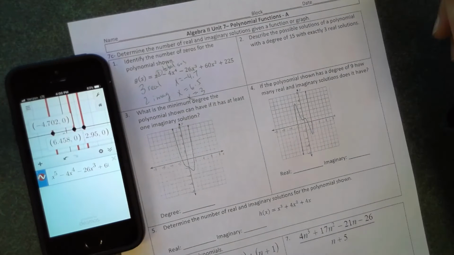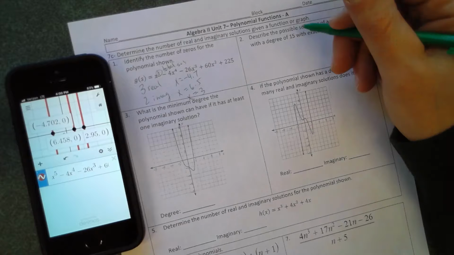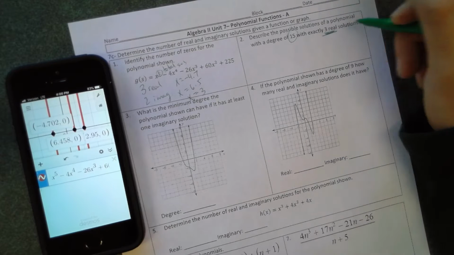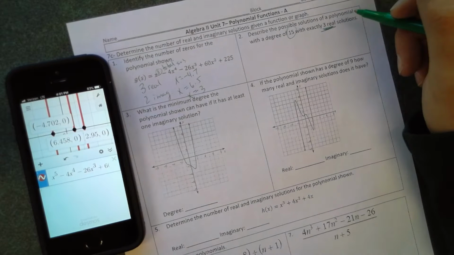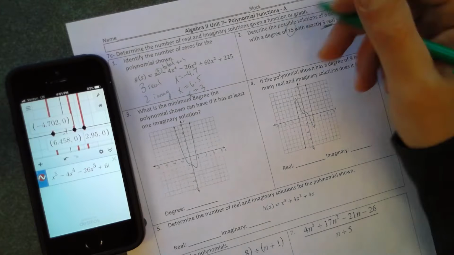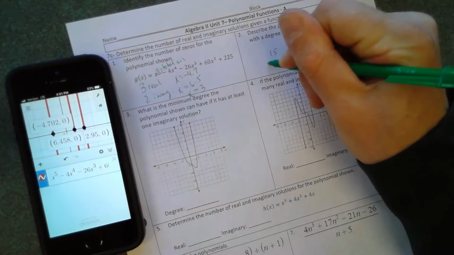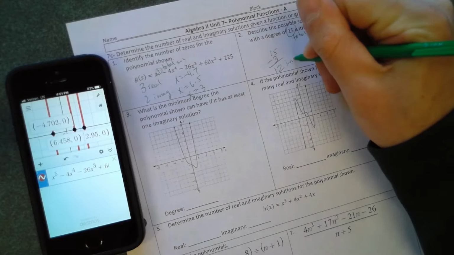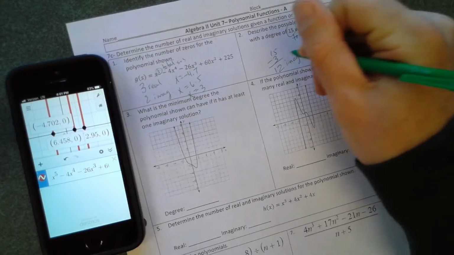describe the possible solutions of a polynomial with degree 15, so that means there's 15 total solutions. Exactly 3 real solutions. So there's 3 real solutions and 15 total solutions. That must mean 15 minus 3, 12. And we can have 12 imaginary solutions because they're always in pairs, even numbers.